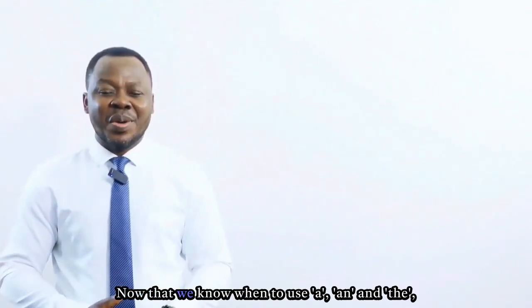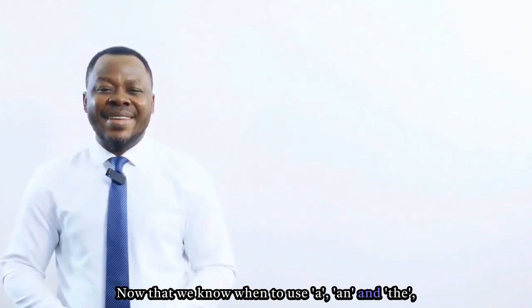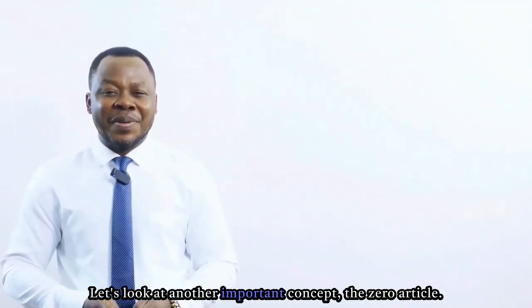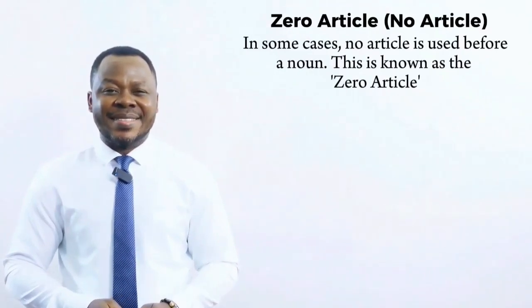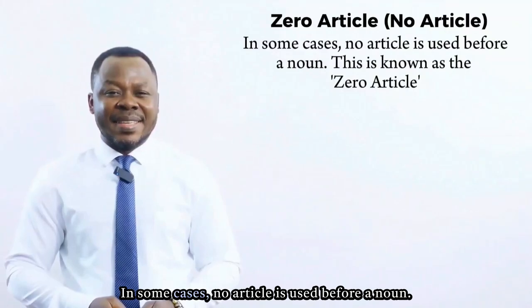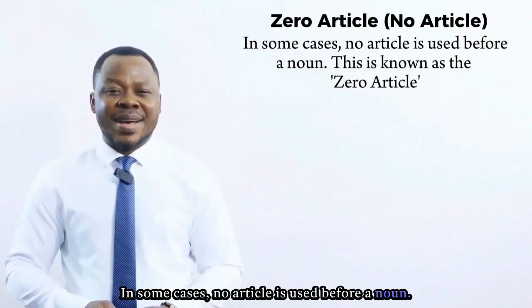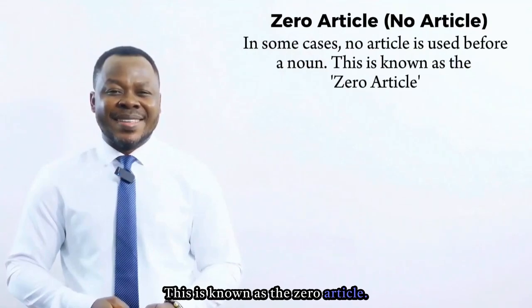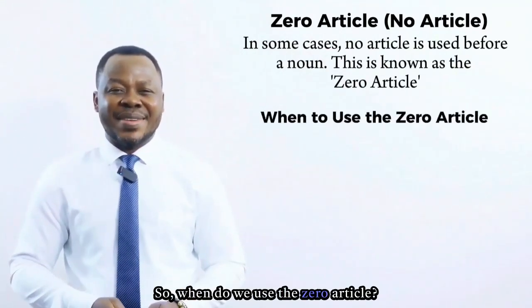Now that we know when to use a, an, and the, let's look at another important concept: the zero article. In some cases, no article is used before a noun. This is known as the zero article. So, when do we use the zero article?